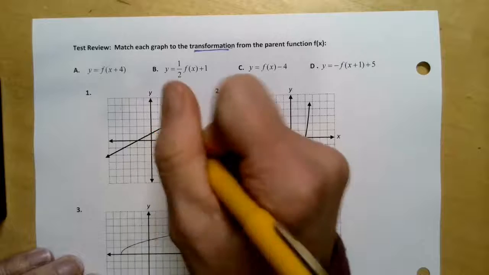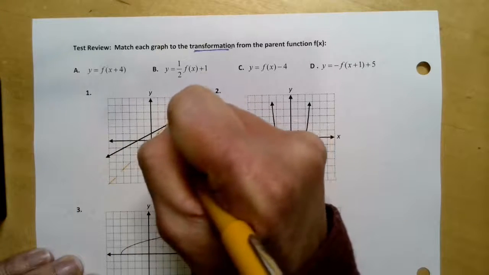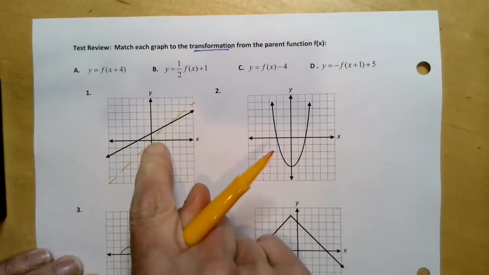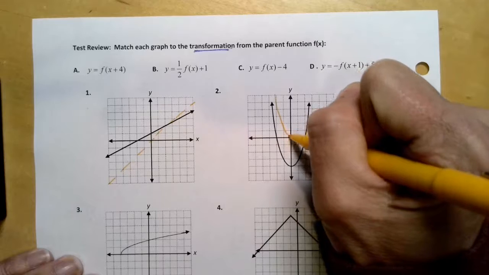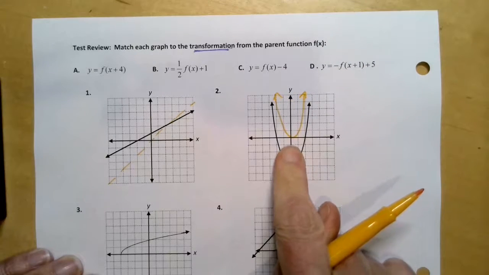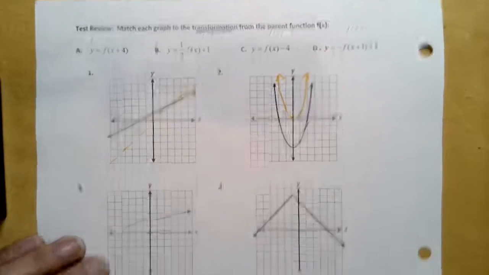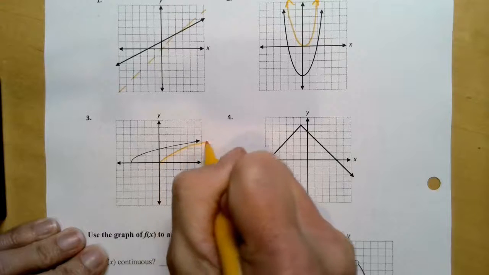So this linear equation parent function is when I have a line that goes through the origin and a slope of 1. This quadratic parent function is when I have a quadratic sitting right on the axis. Now this square root parent function is where I start off at the origin.